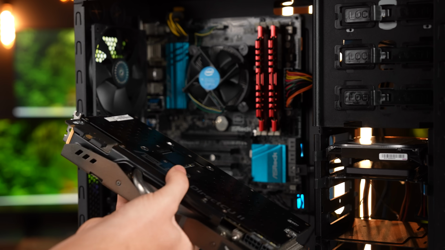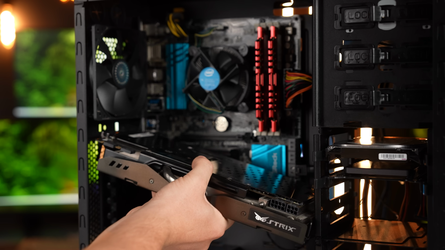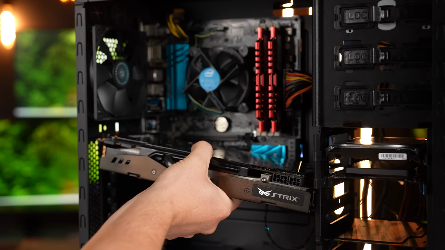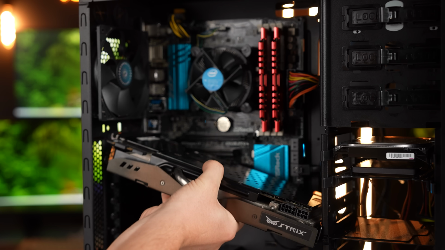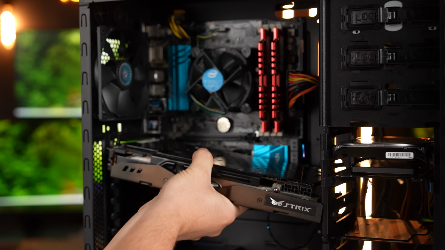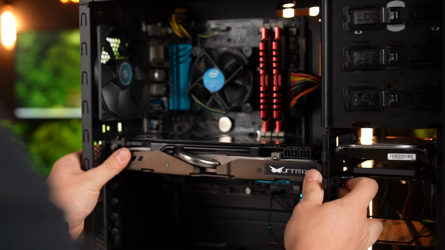Our CPU is an i5-4590K. We've gone from a GTX 760 to a GTX 980.